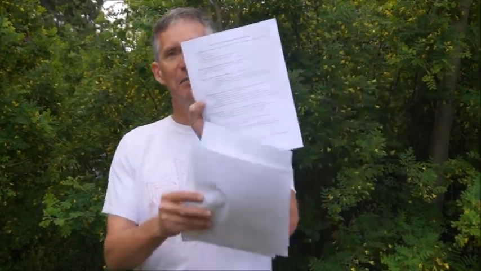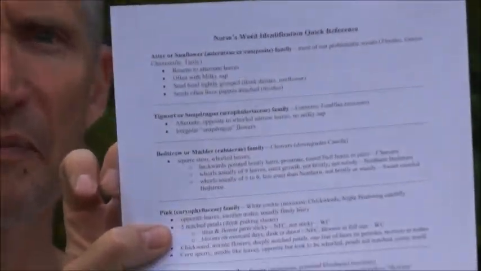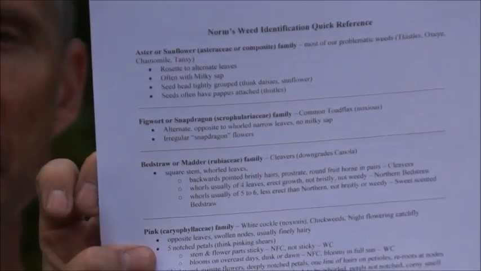For a quick recap from part 1, I would highly recommend that you get a copy of Norm's Weed Identification Quick Reference from your fieldman or Weed ID lead. Zoom in on that. Because I do try to key things out by family, and there is some good information in there as far as keying things out.